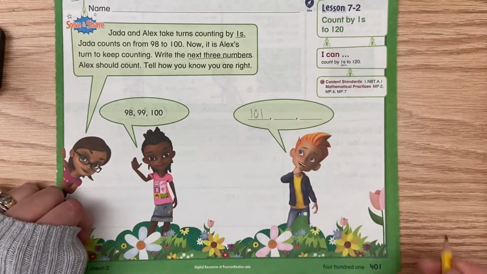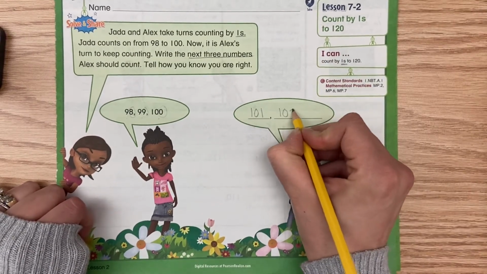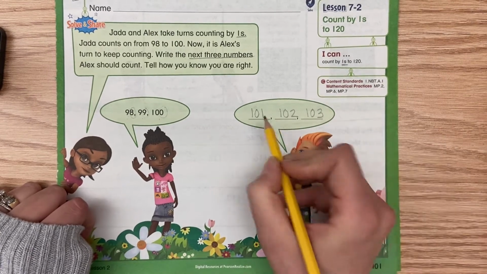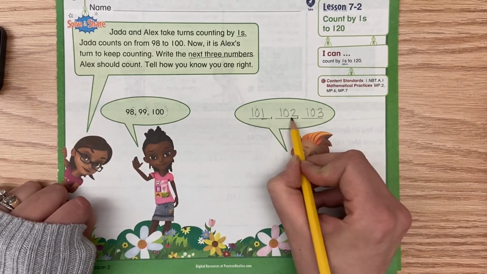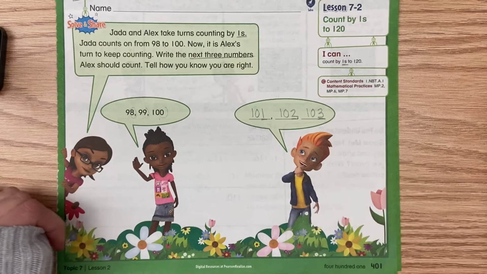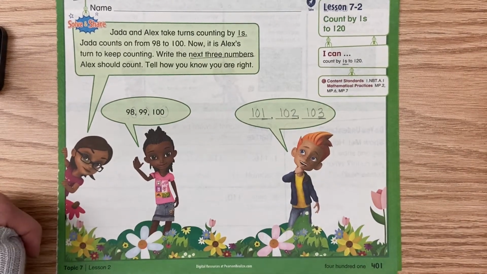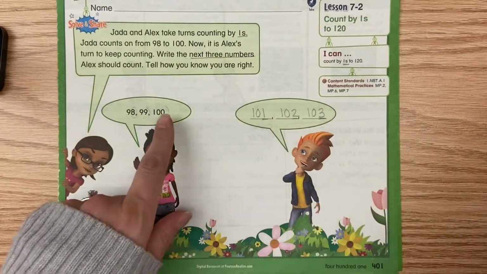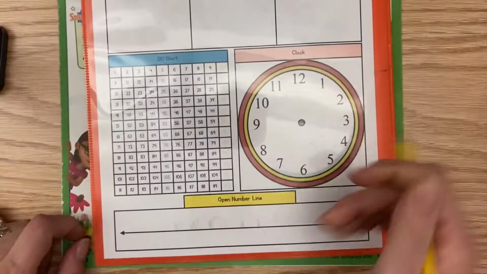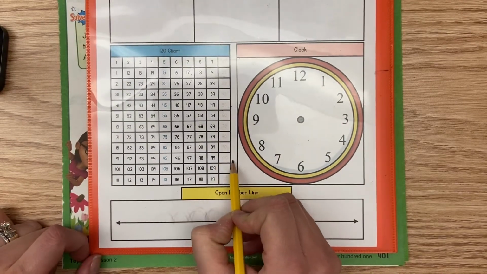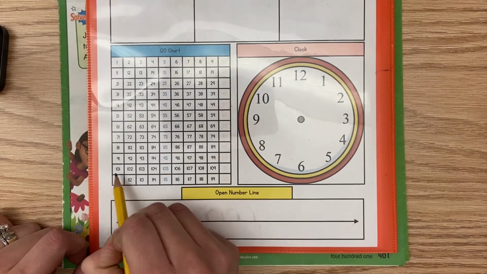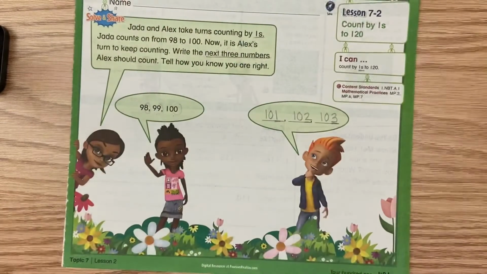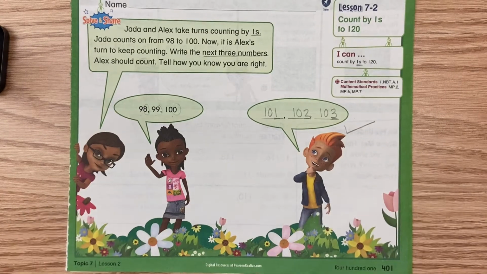101, 102, 103. Okay, remember, my number in my ones place is what's changing because I am counting by ones. You can always use your 120 chart to double check your work. What number comes after 100? Right, here's 100, 101, 102, 103. So our work is correct.